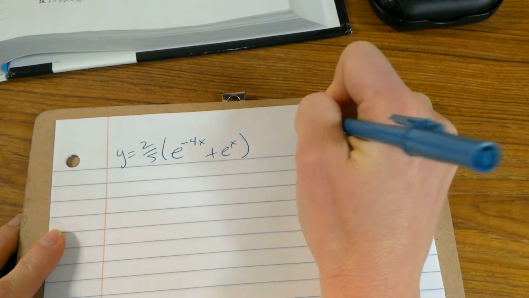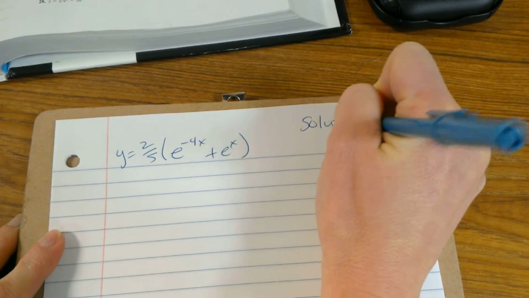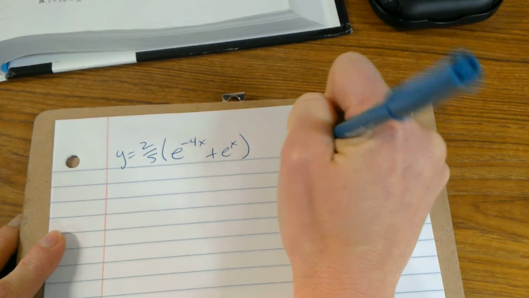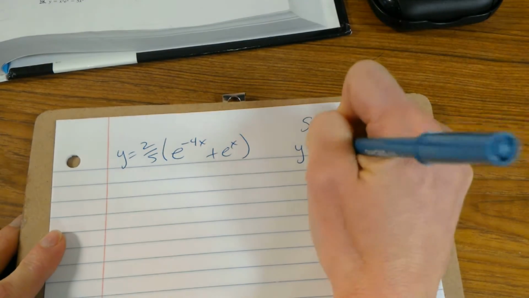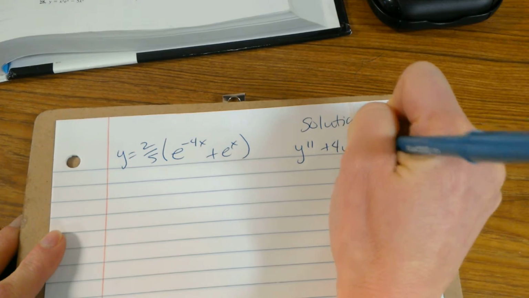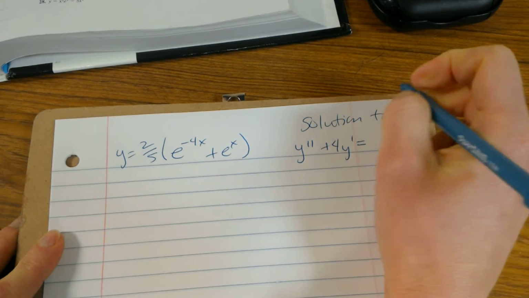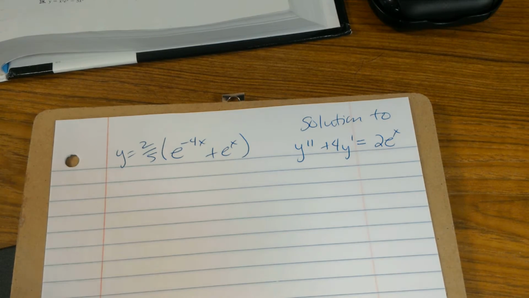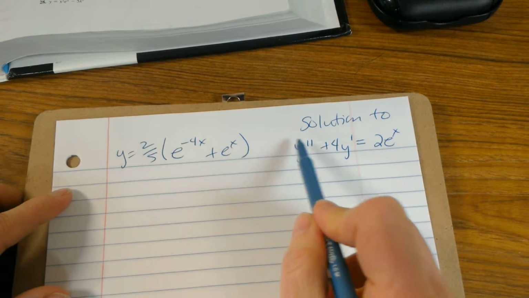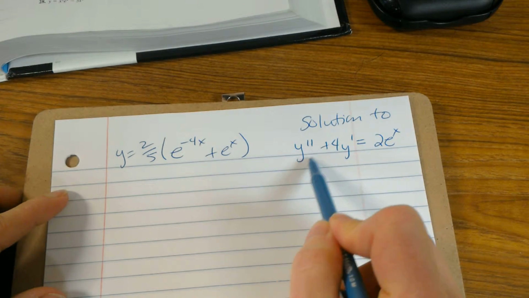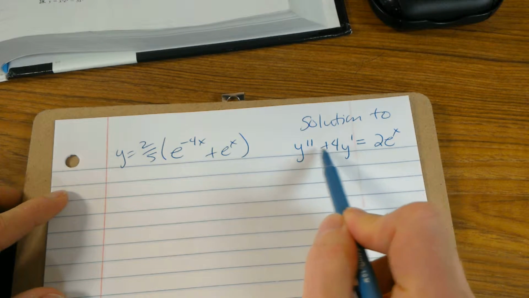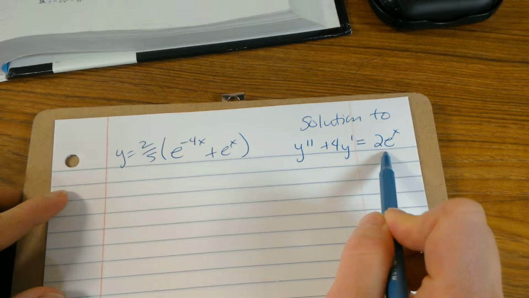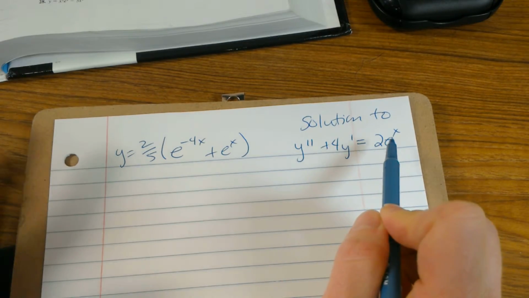And we want to know, is that a solution to y double prime plus 4y prime equals 2e to the x? What it's asking me is I need to take the first derivative and then the second derivative and plug those in and see if it gives me this, then yes, it's a solution. If it doesn't, then no.